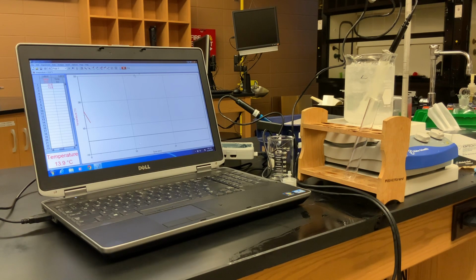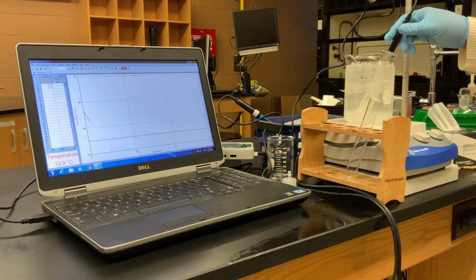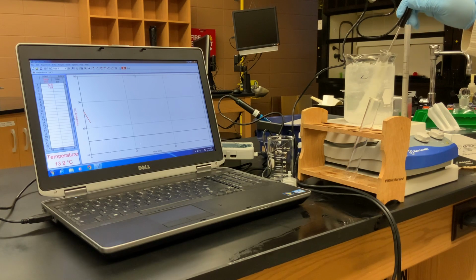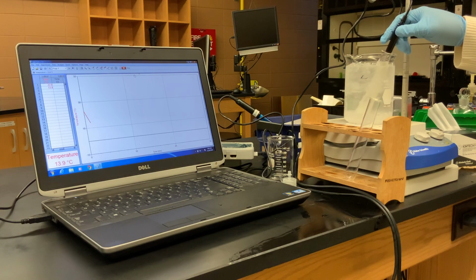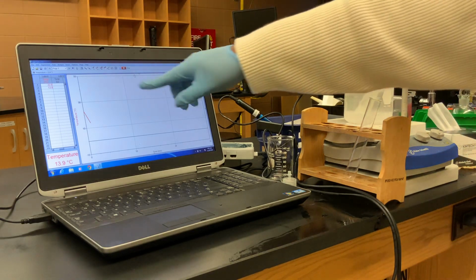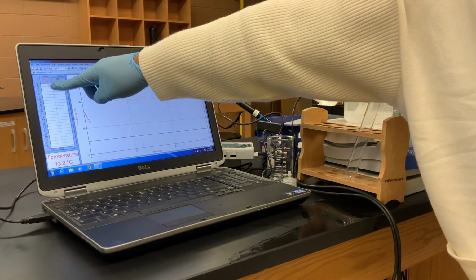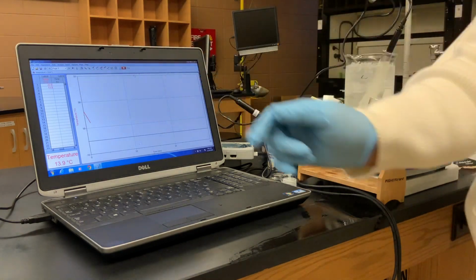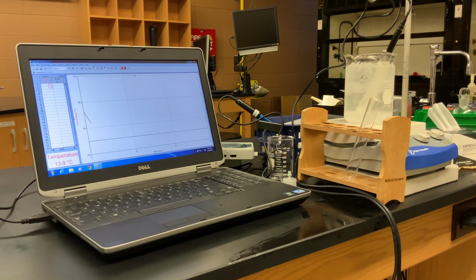So we can see that we've collected our second data point. The temperature has dropped greatly, 13.9 degrees. And we still have liquid. And you can see that not only are we collecting temperature data each minute, we're also graphing our data with temperature on the y-axis and time in minutes on the x-axis.